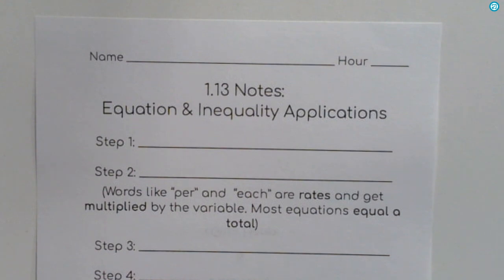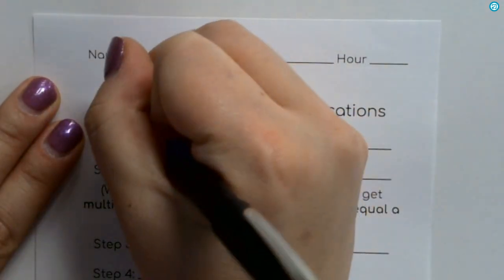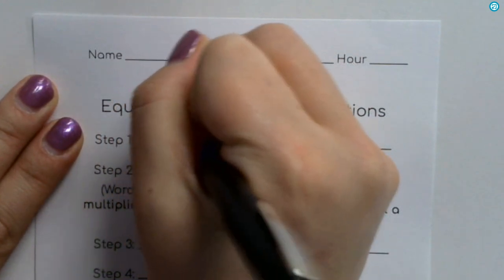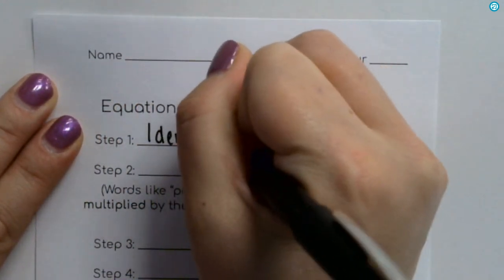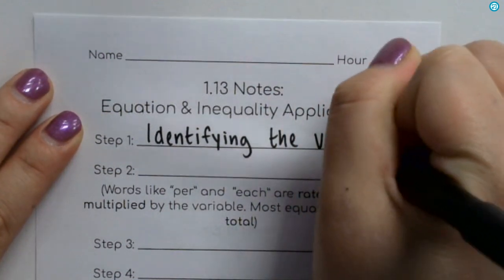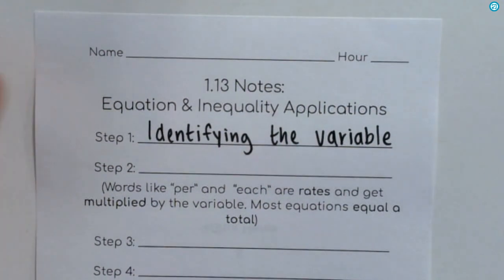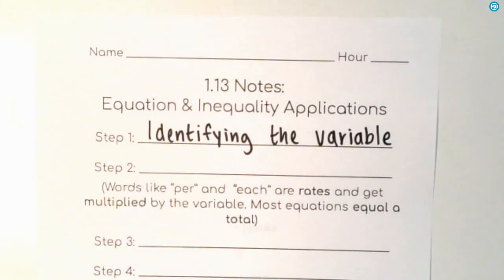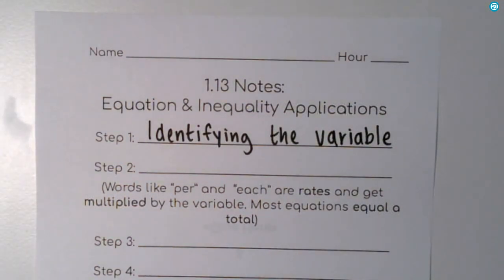Step one, we are going to start by identifying the variable. So we are going to pick a variable and what that variable stands for, and that's going to represent what we are solving for. So we're actually going to go down to our first example, and we're going to do the steps step by step in that first example.